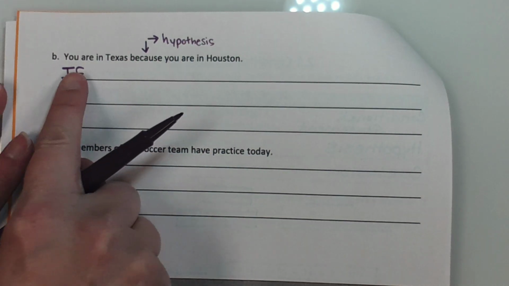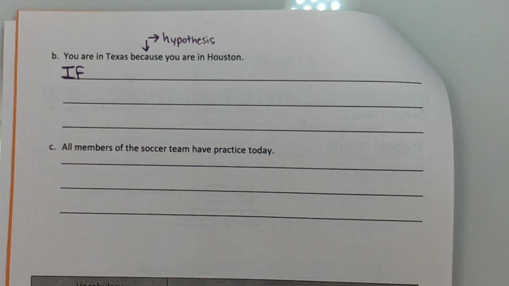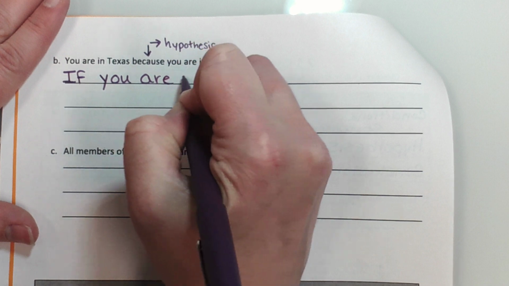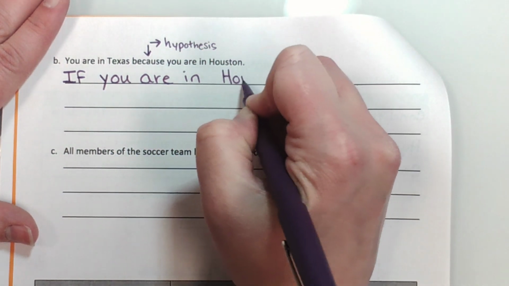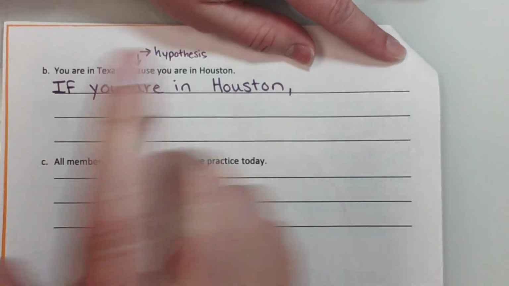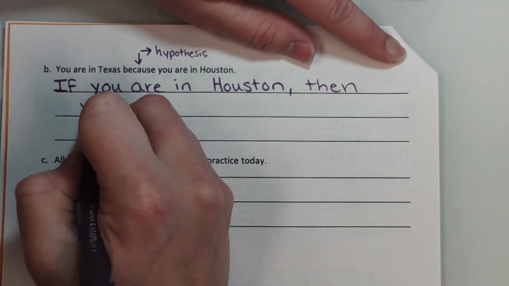It's saying the first piece is only true because the second piece is true, which means the second piece needs to come first. So if you are in Houston, I've been to Houston. Good for you. Not the point, I've also been to New Mexico. And Iowa. Then you are in Texas.